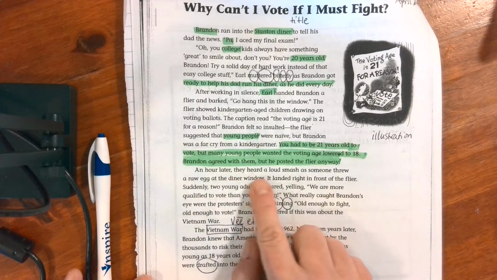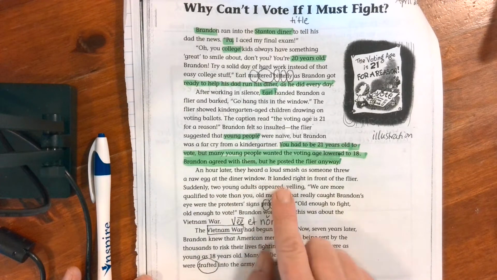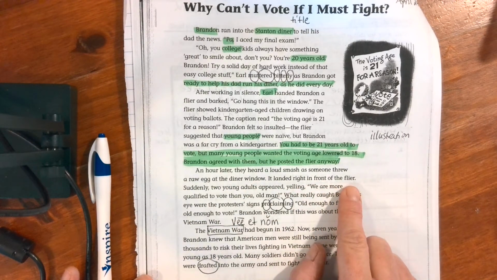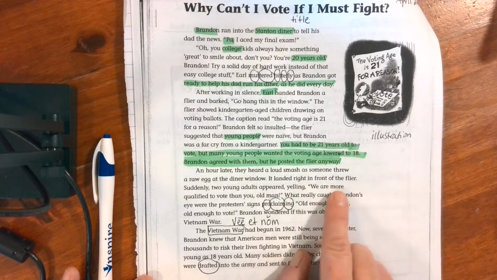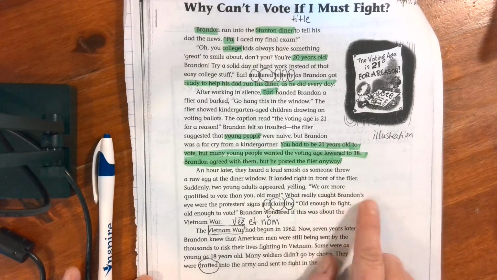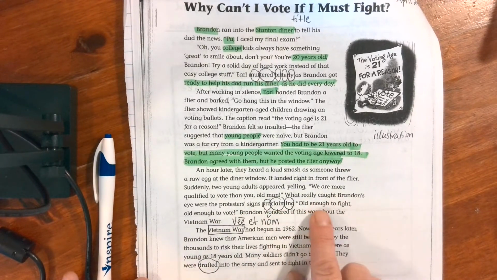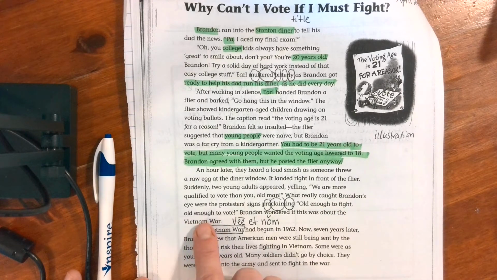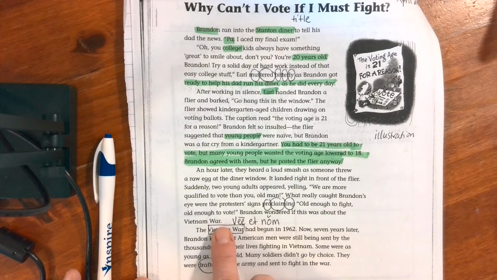An hour later, they heard a loud smash as someone threw a raw egg at the diner. It landed right in front of the window. Suddenly, two young protesters appeared, yelling, "We are more qualified to vote than you, old man!" What really caught Brandon's eye were the protester signs proclaiming, old enough to fight, old enough to vote. Brandon wondered if this was about the Vietnam War.